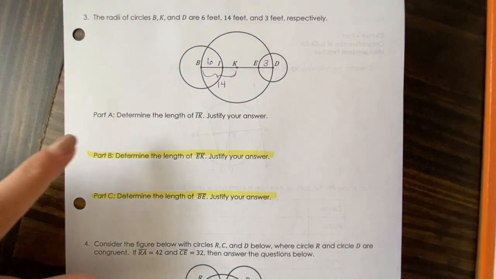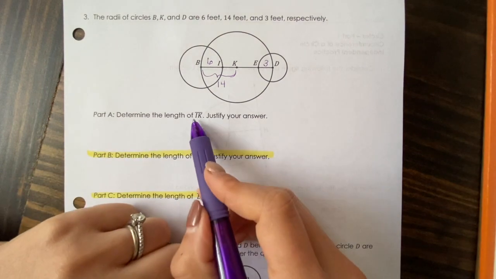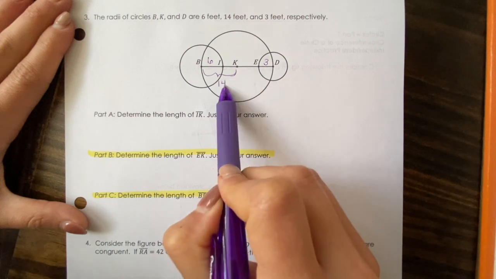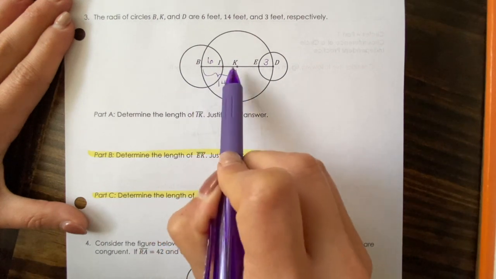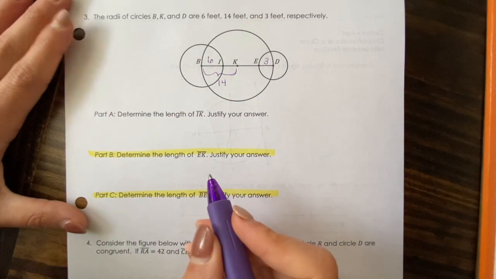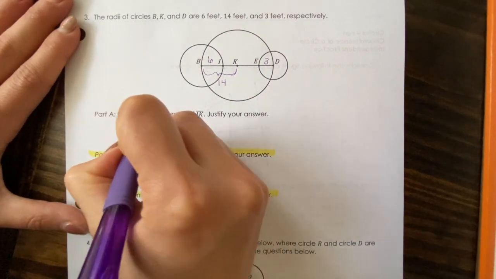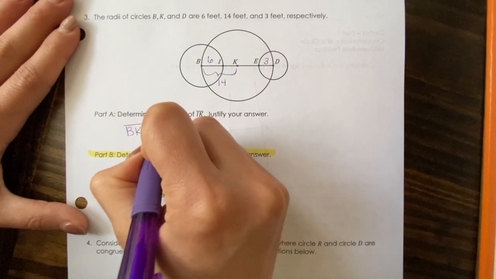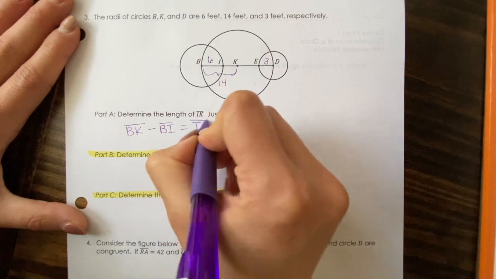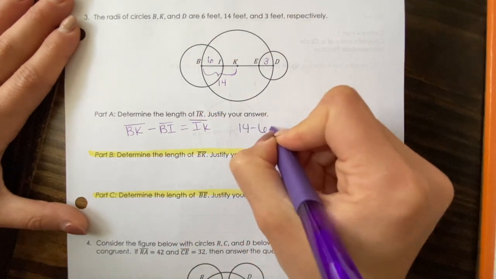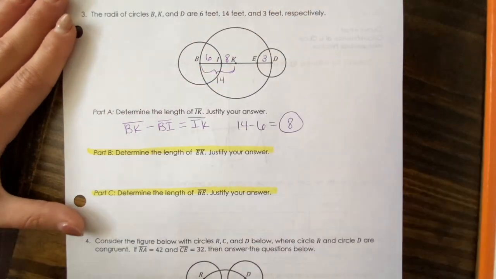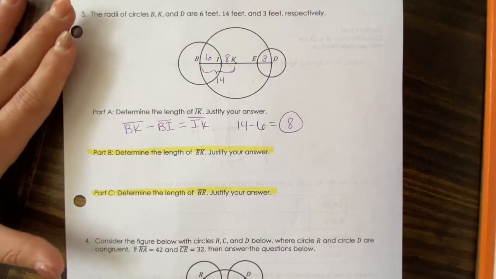Okay? So then it says determine the length of IK, and justify your answer. Well, if you know this whole piece is 14 and you know this piece is 6, you can find the remaining piece. So your justification would pretty much be BK minus BI is equal to IK. So it'd be 14 minus 6 is equal to 8. And then you can go ahead and label that there. Okay?